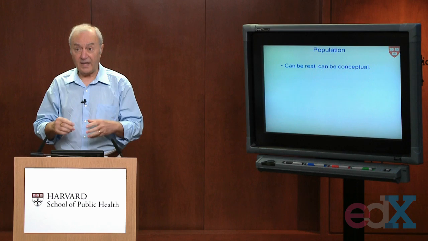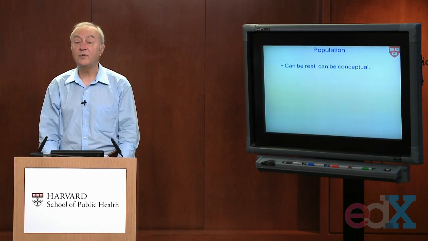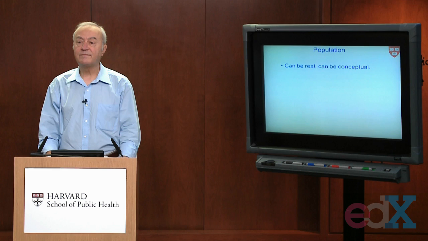Or it could be even more conceptual. It could be, well, what would happen if we treated everybody with this treatment? Now, let's think about what if we treated everybody with this other treatment. So you can't have both, of course. These are conceptual exercises that we can do, and this will help us in making our decisions about the future health policies that we might wish to implement.